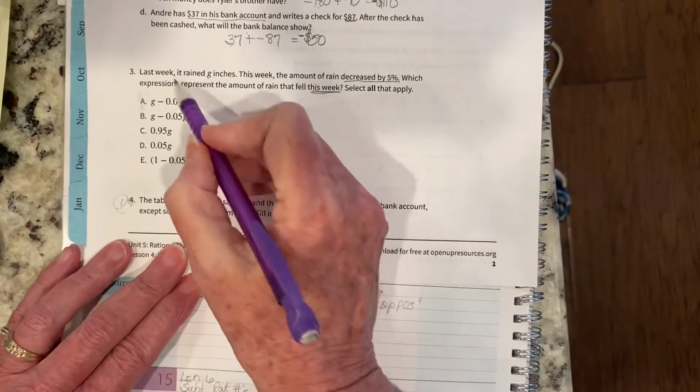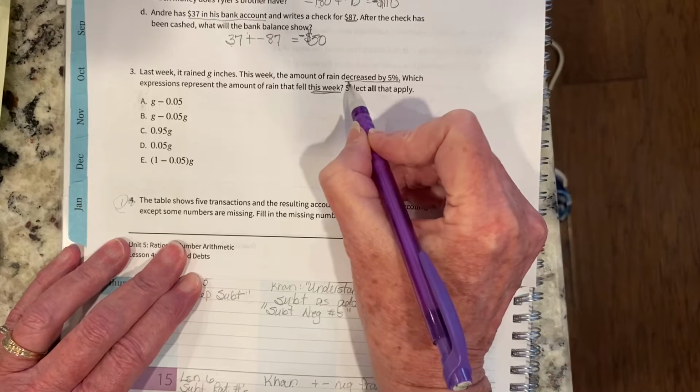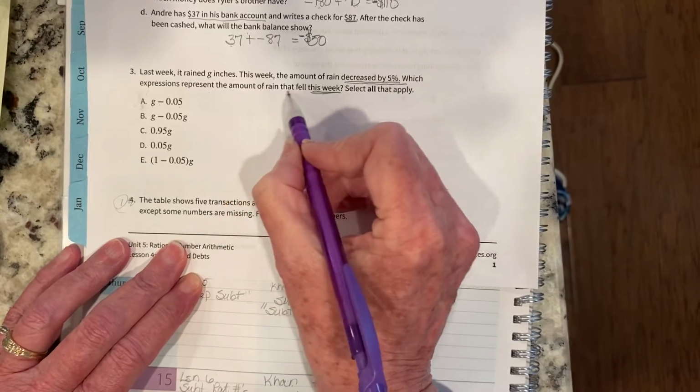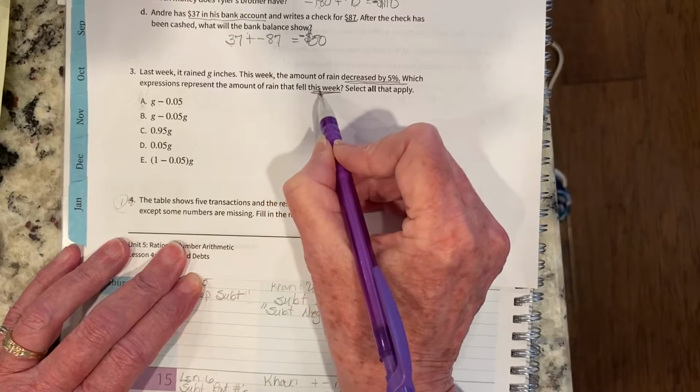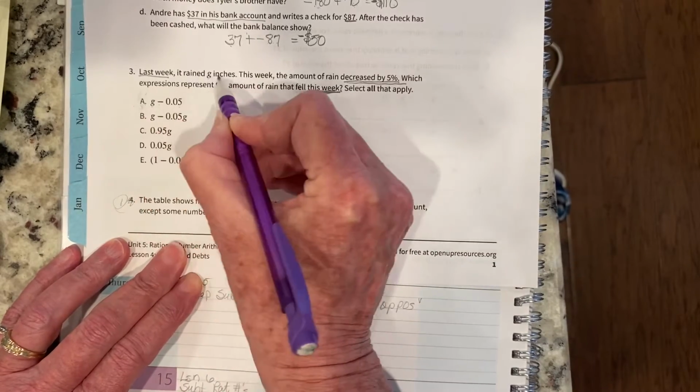All right, so last week it rained G inches. This week the amount of rain decreased by 5%, and we're being asked to find the expression that represents the amount of rain for this week. So last week was G.